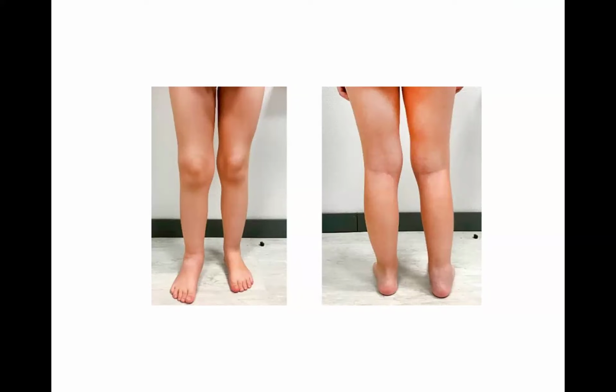And then I would like to consider oligoarticular juvenile arthritis, rheumatoid arthritis, and then trauma. Okay, time up.